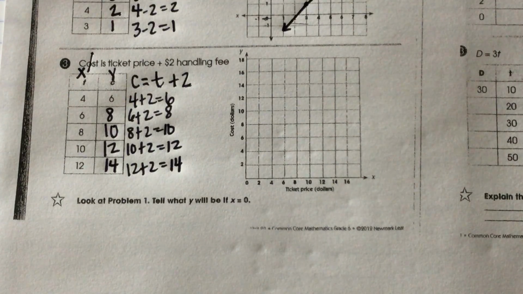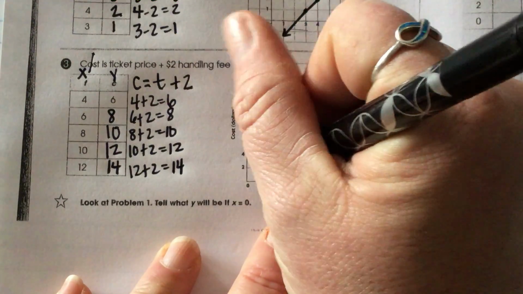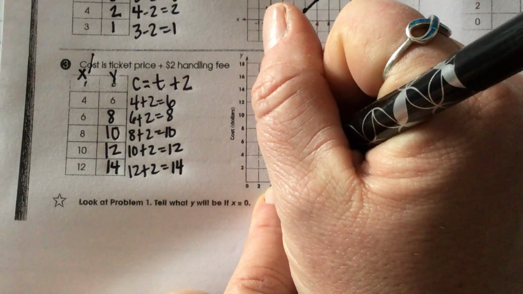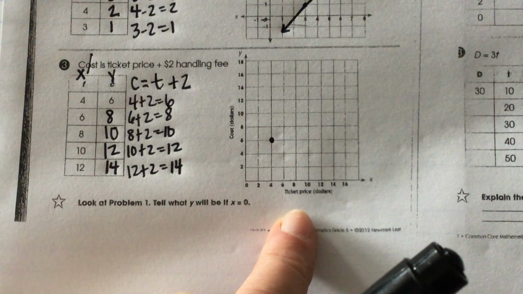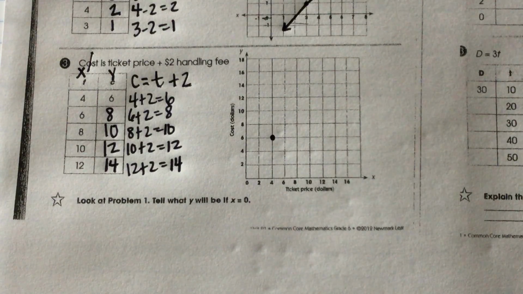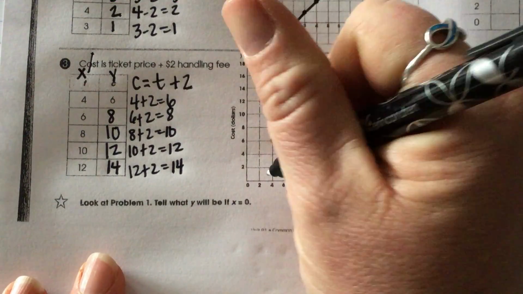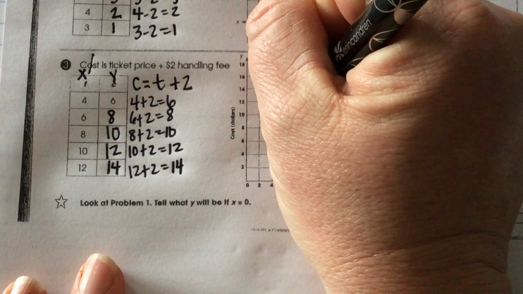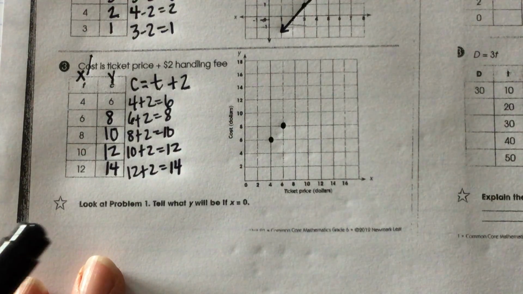So which one are we doing first, the 4 or the 6? Jeffrey? All right, so I'm going to go 4 to the right. I'm going to go up 6. What do I do next? Someone other than Jeffrey, Garrett, and Nevaeh. Caleb. Number 6 to the right, and up 8. Okay. What's next?